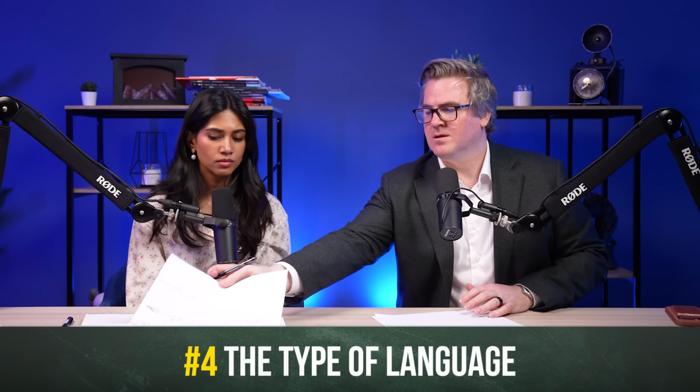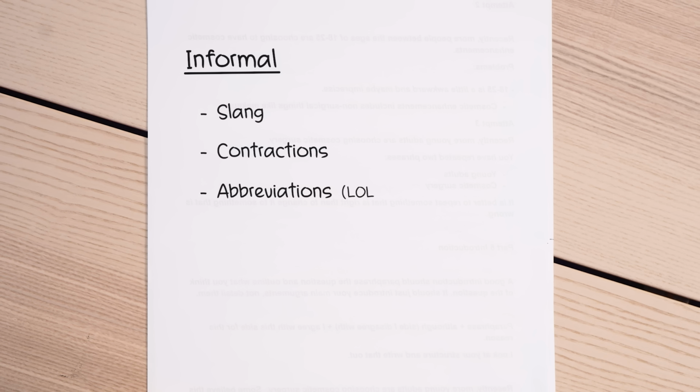The next thing we need to think about is, are we using informal language? So what type of language might we use which is informal? Slang, good. Short forms, abbreviations like LOL and LMAO. What other language is considered informal? Phrasal verbs, colloquialisms, maybe like really local slang.